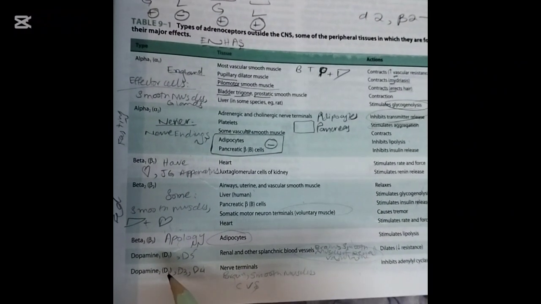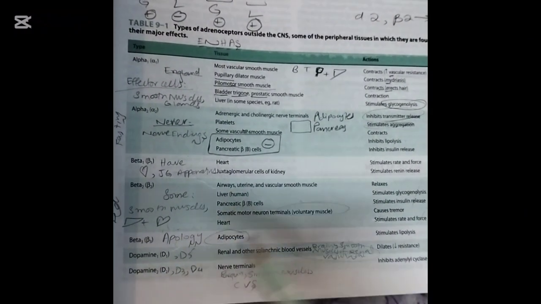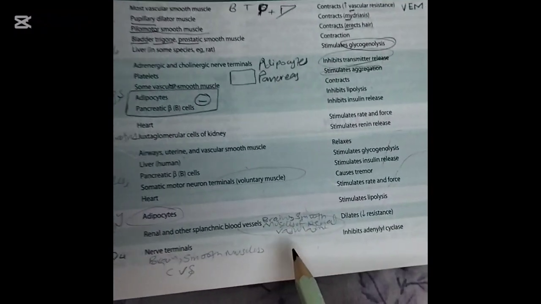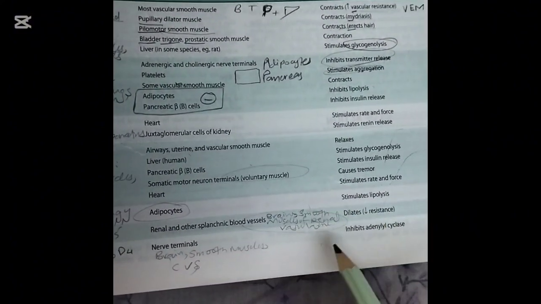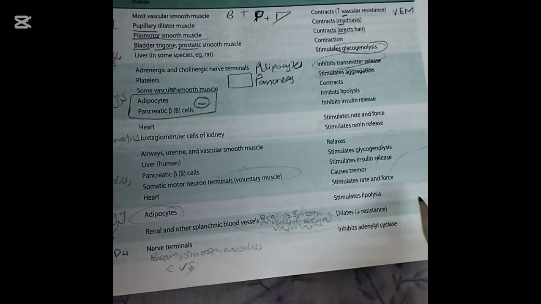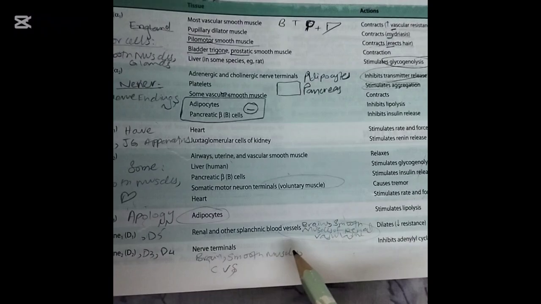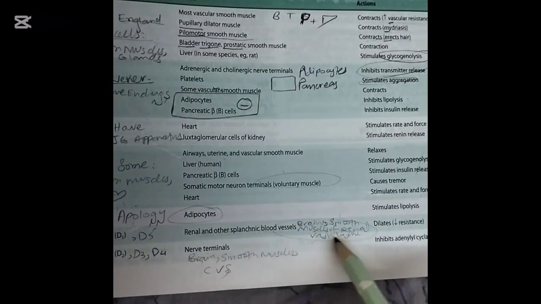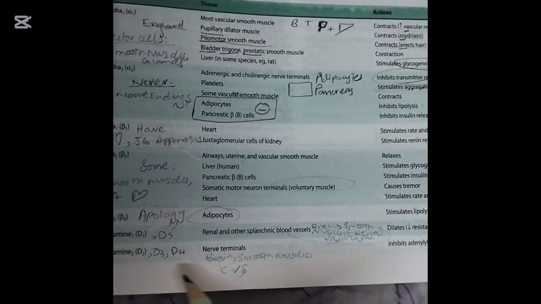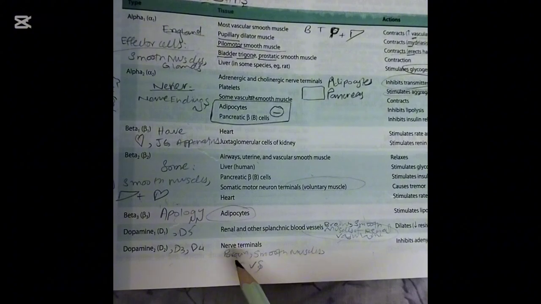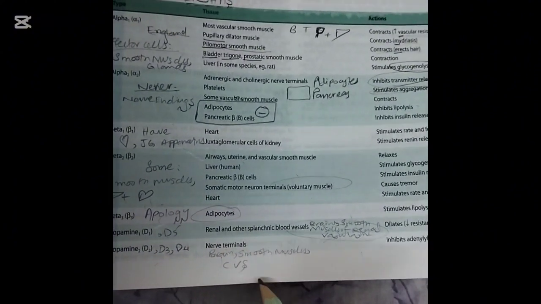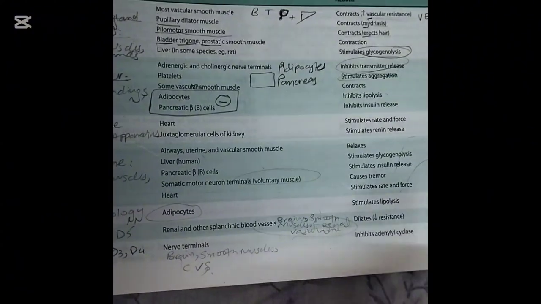And if we talk about dopamine 1 and dopamine 5, it is going to act on the brain and the smooth muscles of the renal vasculature, and it is going to cause a decrease in resistance by increasing the dilation of the brain as well as the smooth muscles of the kidneys. And if we talk about the D2, D3, and D4, they are going to act on the nerve terminals, so they are going to act on the CVS, the smooth muscles as well as the brain, and they are going to inhibit the adenylyl cyclase.